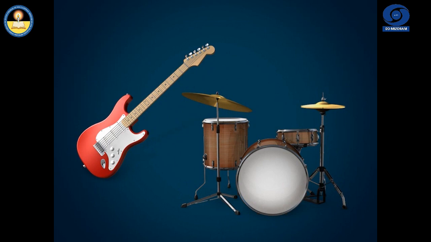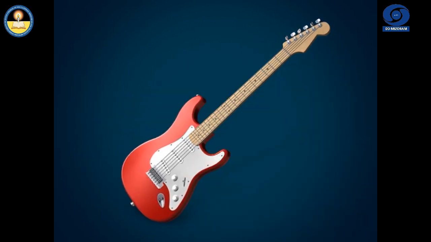Guess which sound has a higher pitch? Guitar or drum beat? Yes, guitar has a sound of higher pitch.